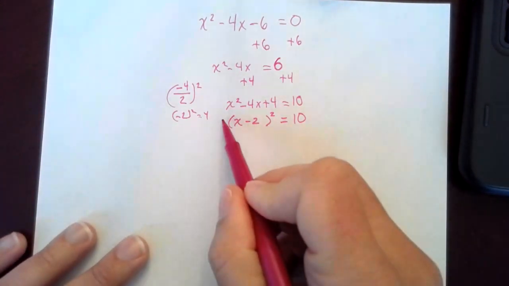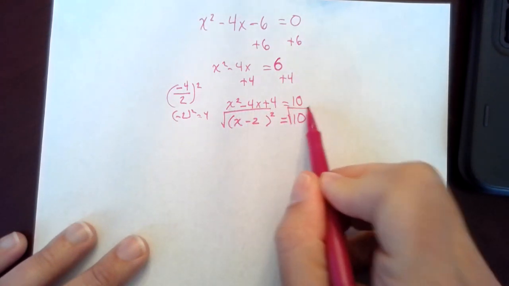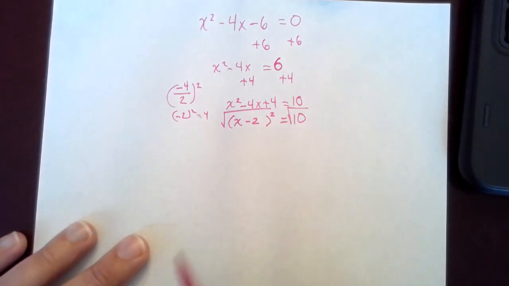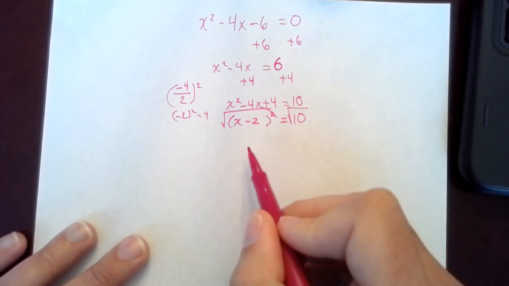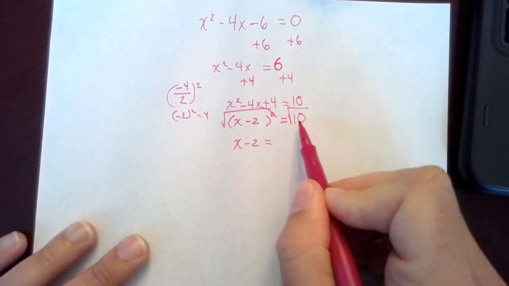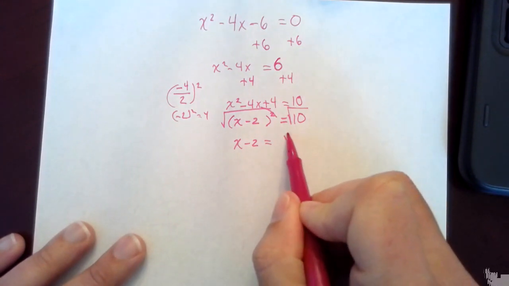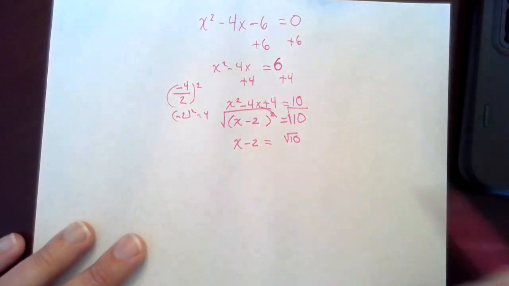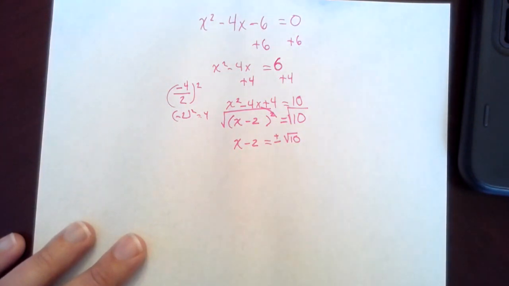Now what I'm going to do is take the square root of the left side and the square root of the right side. The square root and the exponent of 2 cancel each other out. So I'm left with x minus 2 equals the square root of 10. Not a perfect value, so I'm going to leave it as the square root of 10. But if you think back to a couple lessons ago, it has to be the positive and negative version of the square root of 10.